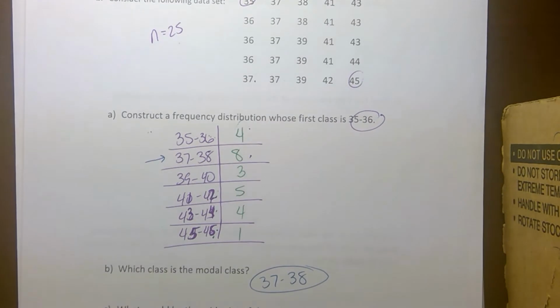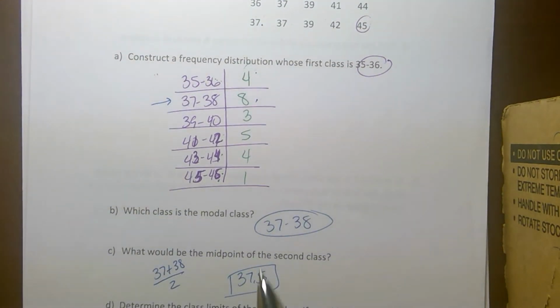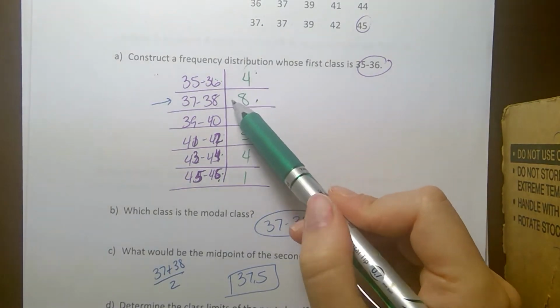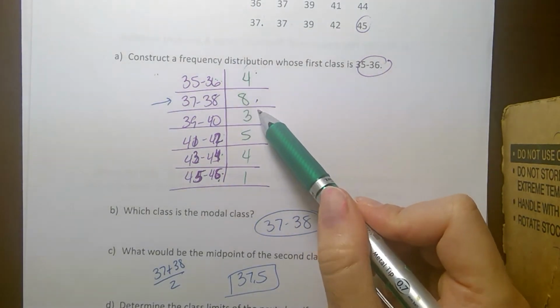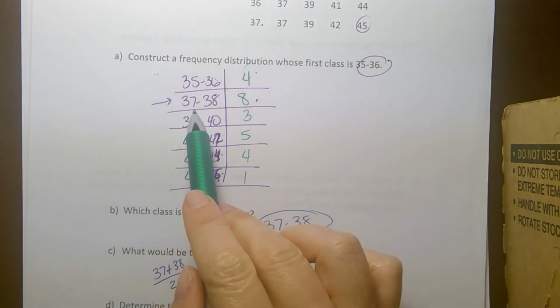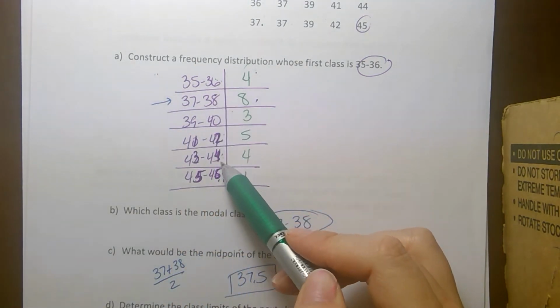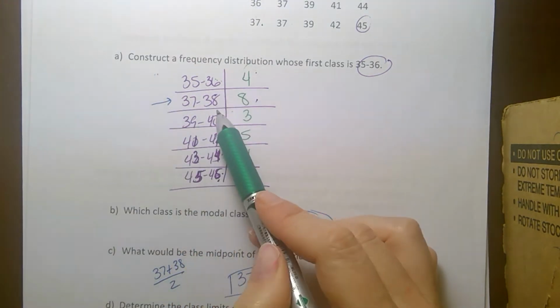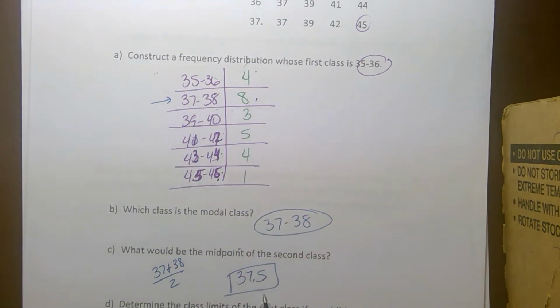Then I'm asked what the modal class is. Well, the modal class is the one that has the most frequent. The most data points show up in the class 37 to 38. The midpoint of the second class. Now, the second class happens to be the modal class. That's just a coincidence. First, second, third, fourth, fifth, sixth class. The second class, the midpoint, the number in the middle, is 37.5.